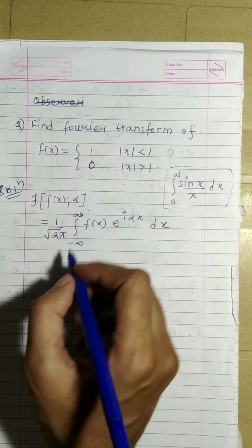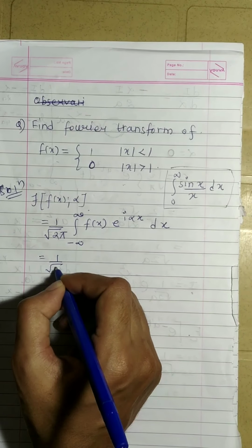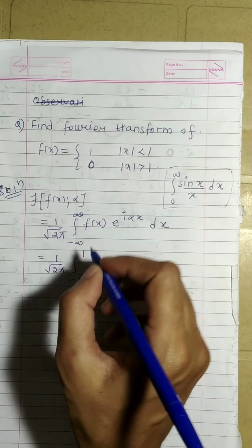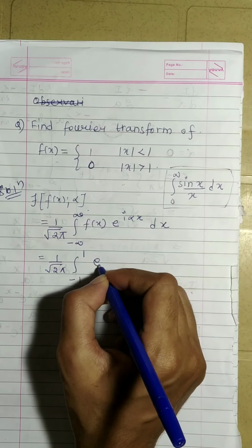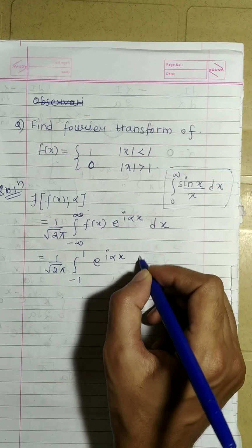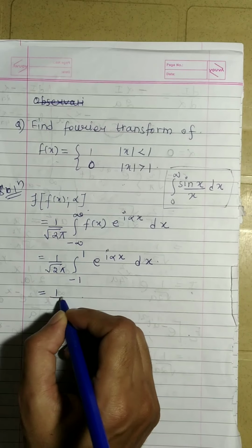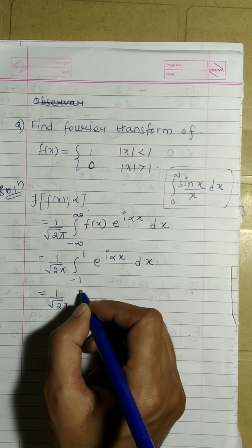Clearly from the definition, this will get reduced to the integral from minus 1 to 1 of e raised to I alpha x dx, which is equal to 1 upon root of 2 pi.